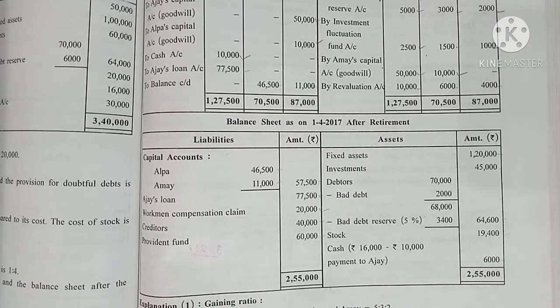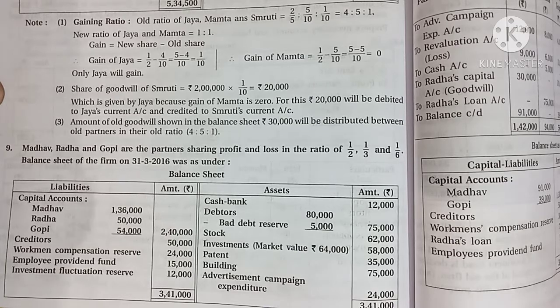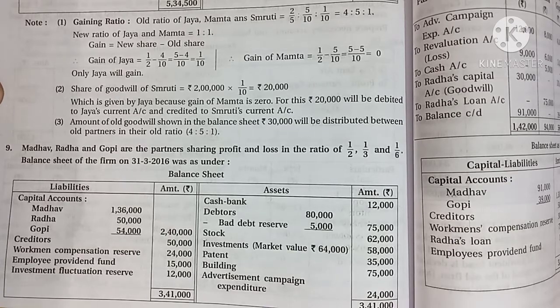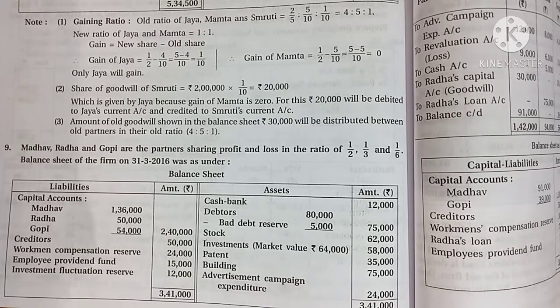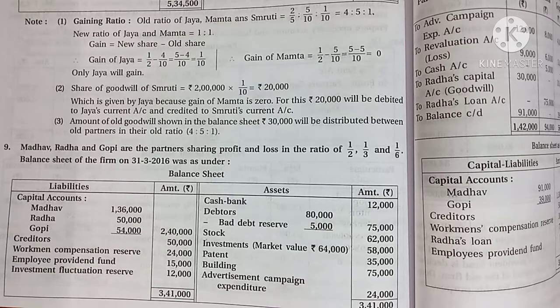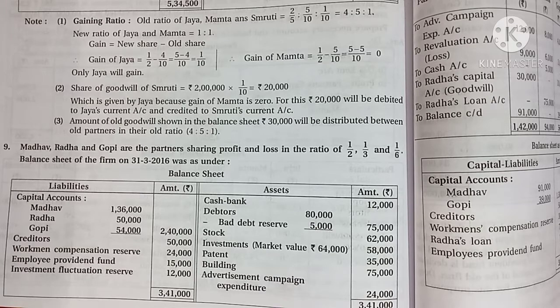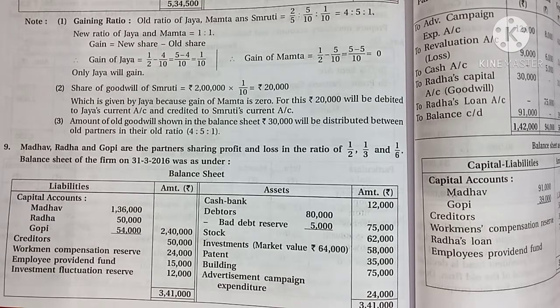Okay. Now let us see one more question from the exercise. Student, I already told you the 5th chapter and 6th chapter total weightage is 9 marks, and out of the 9 marks, 8 marks is for practical sums.